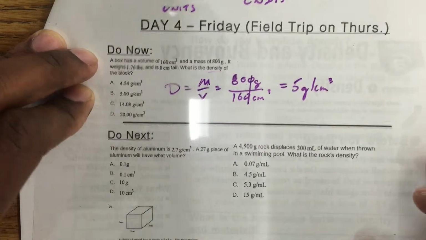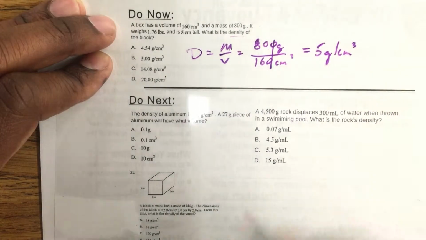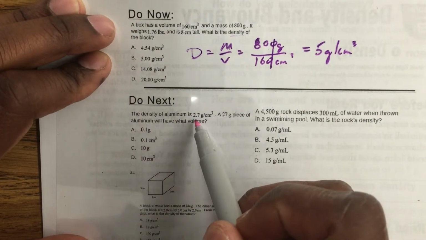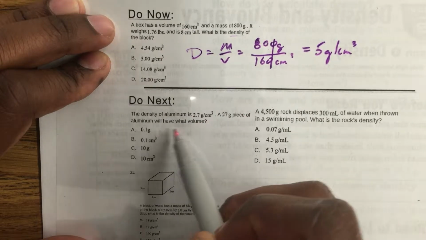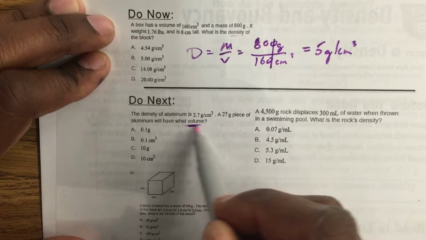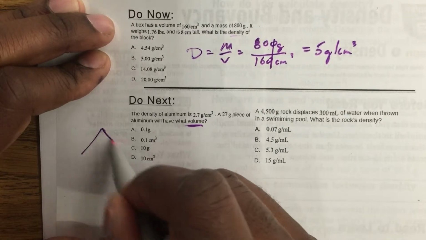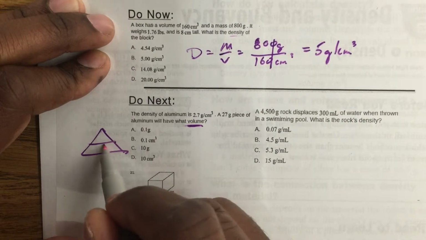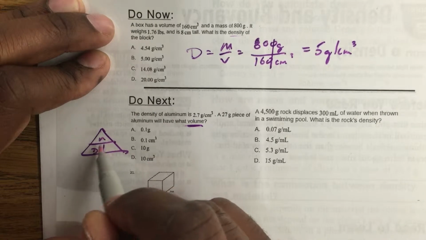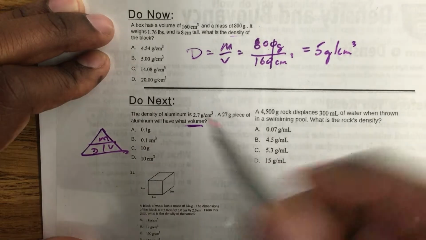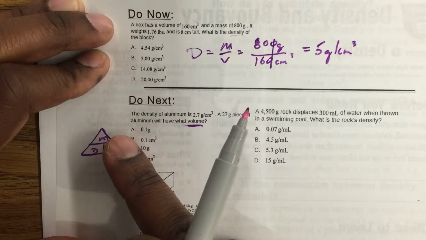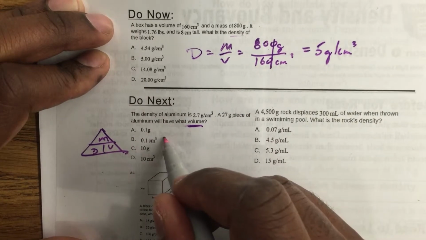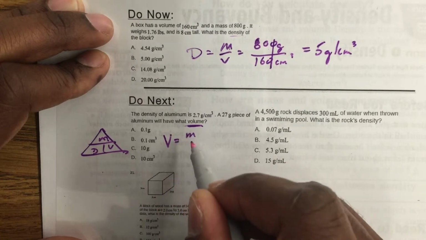All right. Over here, okay, it says the density of aluminum is 2.7 grams per centimeter cubed, and a 27 gram piece of aluminum will have what volume? In this case, they're asking you for the volume. Now, if you're not sure which formula to use, you use a triangle here, and we know that D equals M over V, but if we're looking for volume, we cover up the V, and we see that volume is equal to mass over density. So that's what we're looking for here. So this is the formula you should have used.